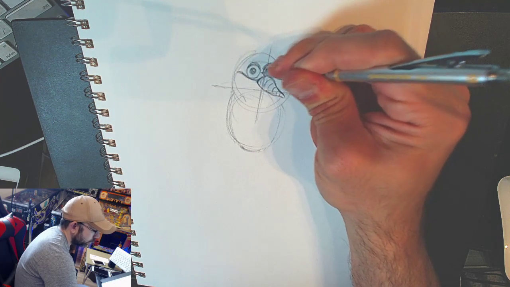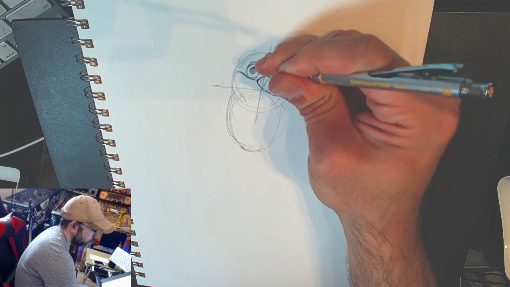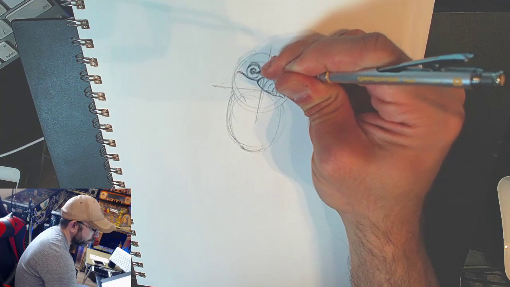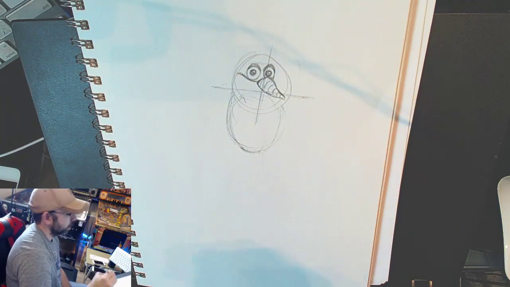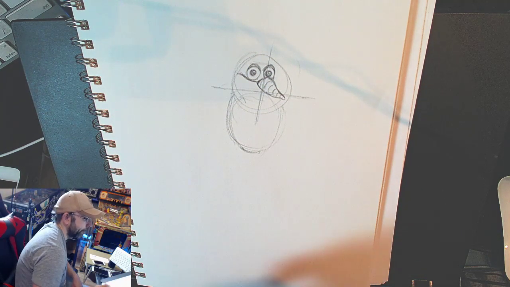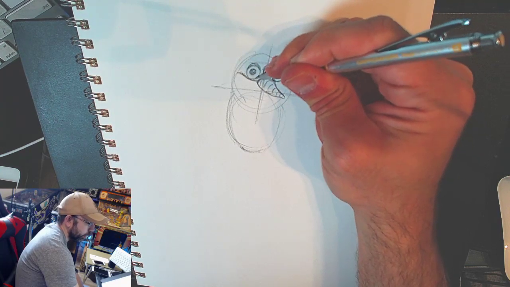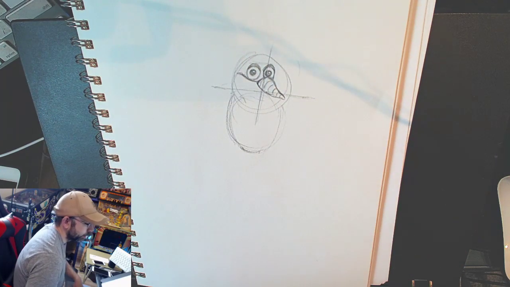Sometimes I come over to these and try to make them sort of the same size just by feeling it, like going over it and saying, okay, that's about right. I'm just going to add a little bit more to that. There you go.